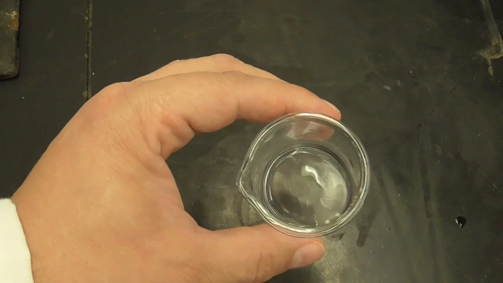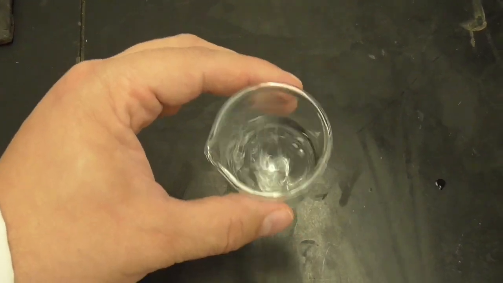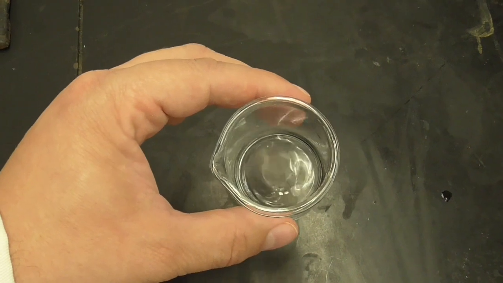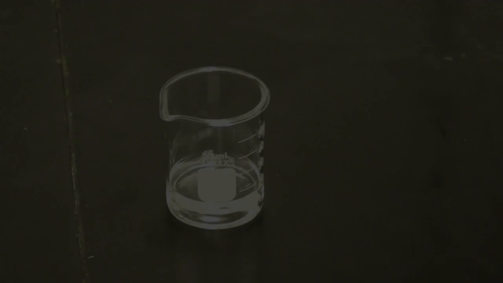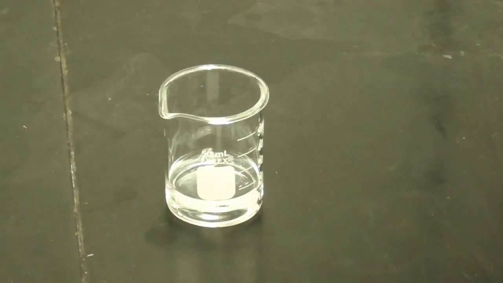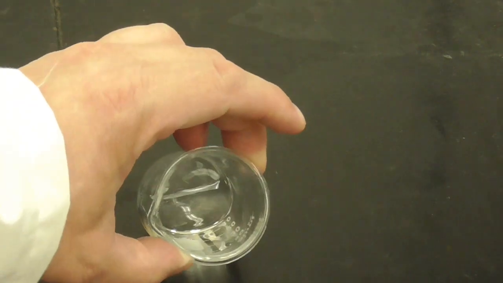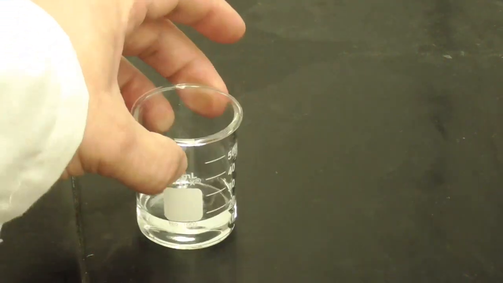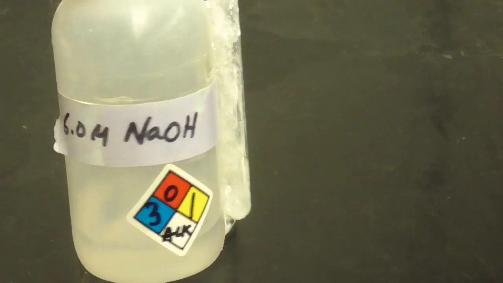Okay, so we'll give this a little more time, and then we'll do another disturbance here. Okay, so it's been a couple of minutes, and you can see that it's all dissolved here. Okay, so now I'm going to add some 6 molar NaOH.